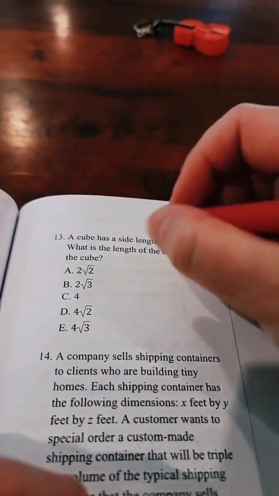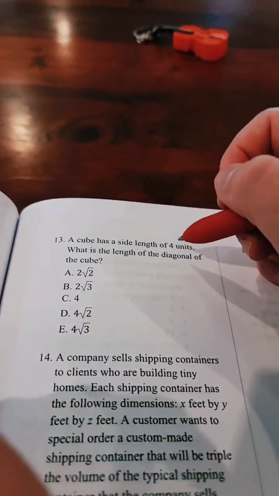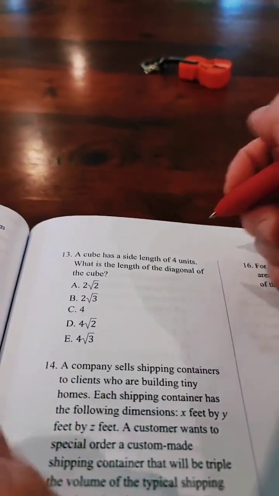So let's go to number 13. It says a cube has a side length of 4 units. What is the length of the diagonal of the cube?